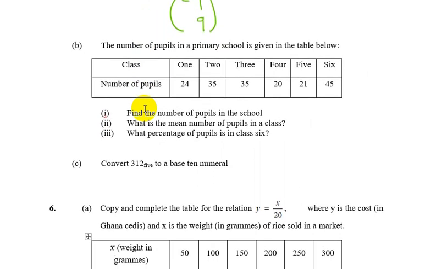Now the B part says that we have a table here, and the I says we should find the number of people in the class. So we will add this, this, this, this, this, this. So our answer is what? 180. Now the II says, what's the mean number of people in the class? So the mean number, how many classes do we have? We have 1, 2, 3, 4, 5, 6 classes, right?